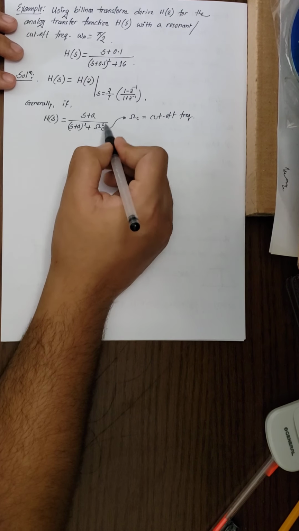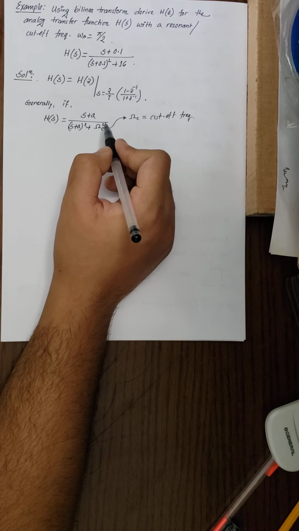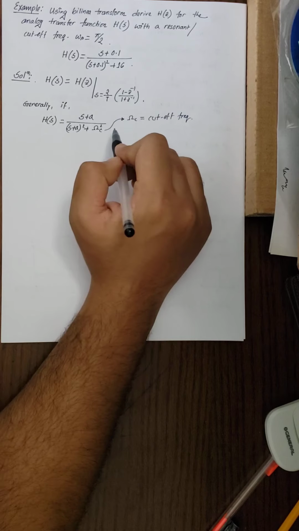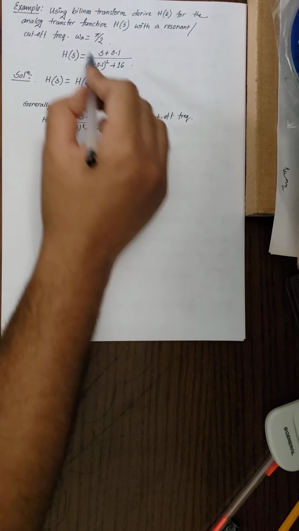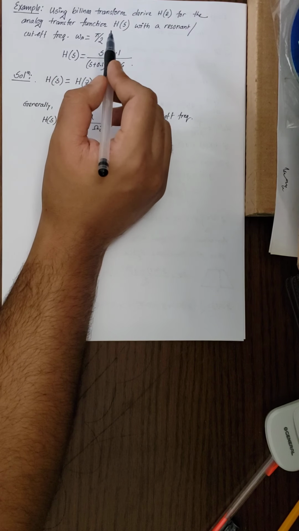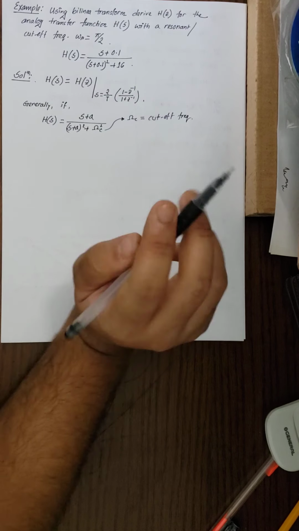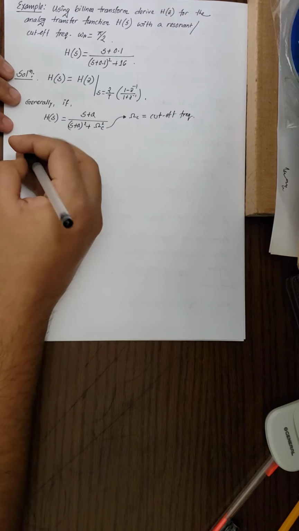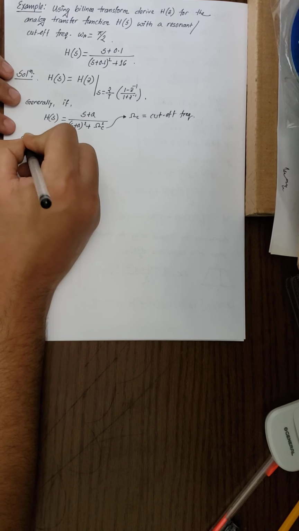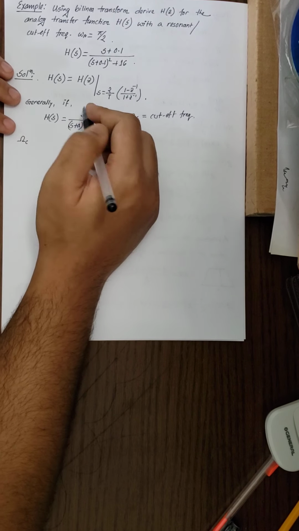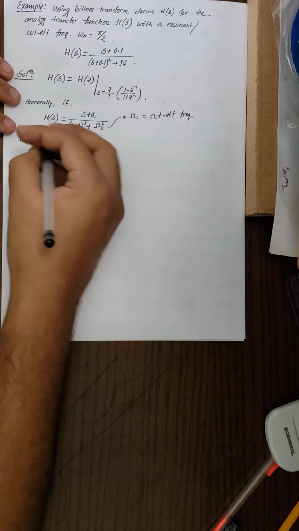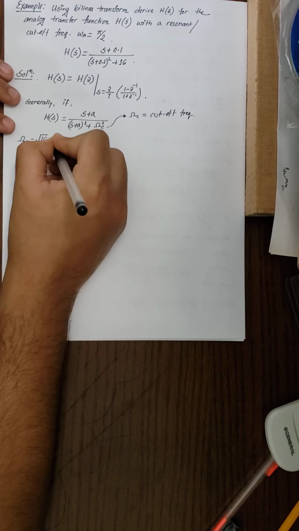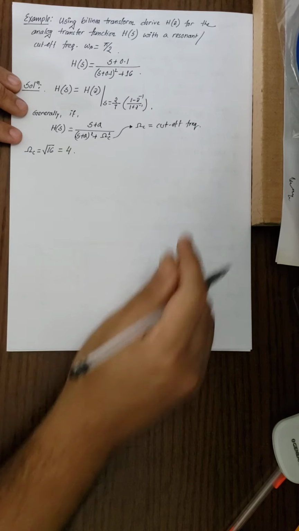Mind it, it is the cutoff frequency of the desired filter in linear fashion. This omega r is an angular frequency that is completely different from omega c. So from this we can easily find omega c by comparing this expression with this one. Omega c will be equal to root over 16, that is equal to 4.